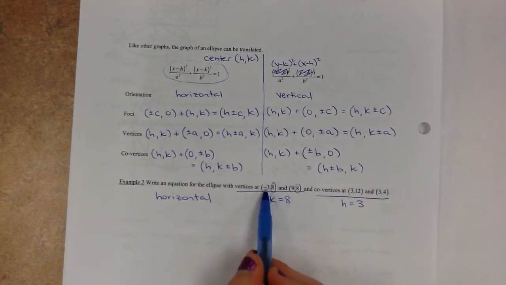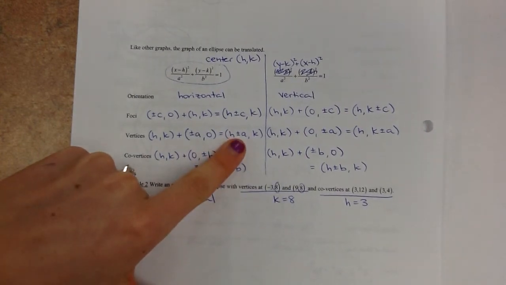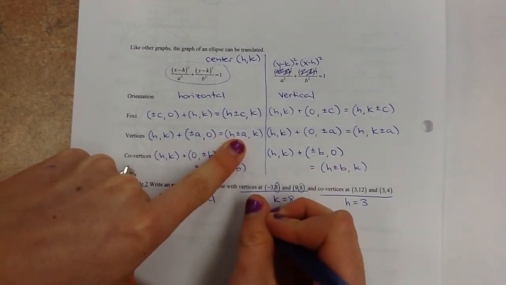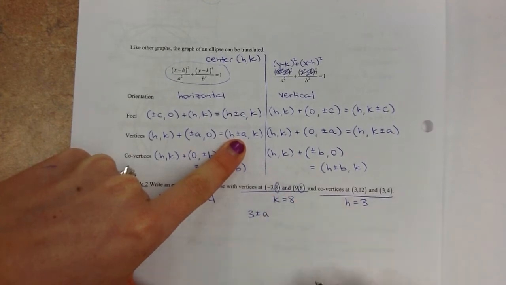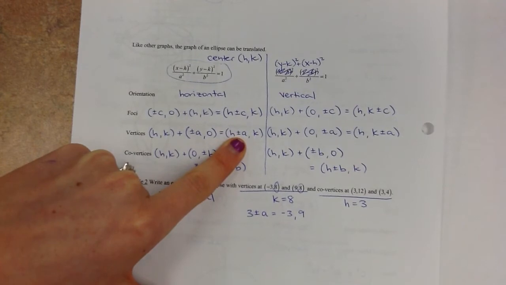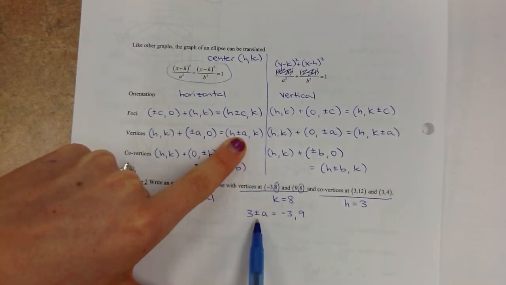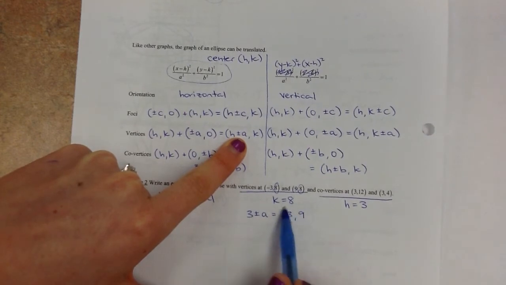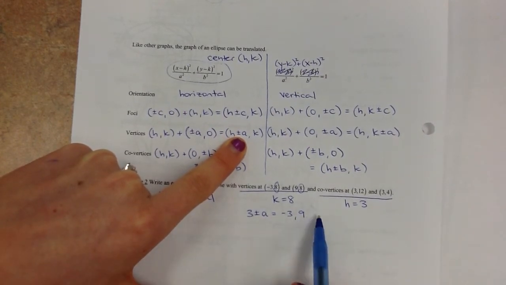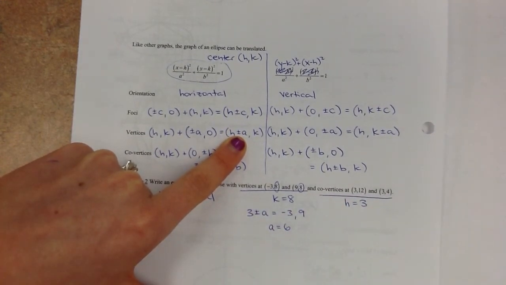And then these values right here, this is supposed to be H plus or minus A. So H is 3. If 3 plus or minus A gives me -3 and 9, I'm starting at 3 and going up A units or down A units. Here, if you put 3 right in the middle, I'm going either up 6 units or down 6 units. So that means that A must be 6.